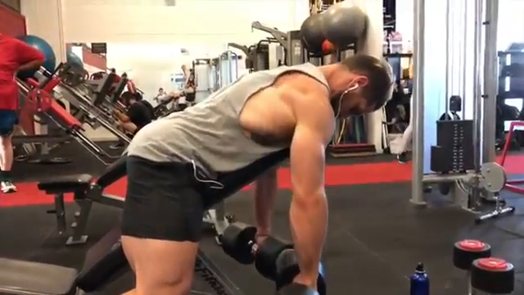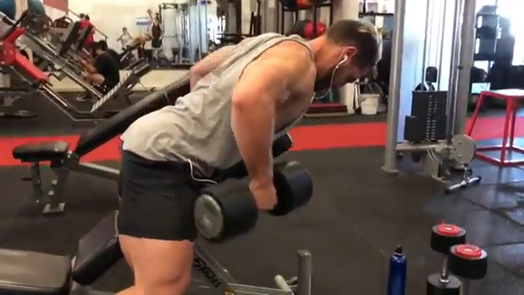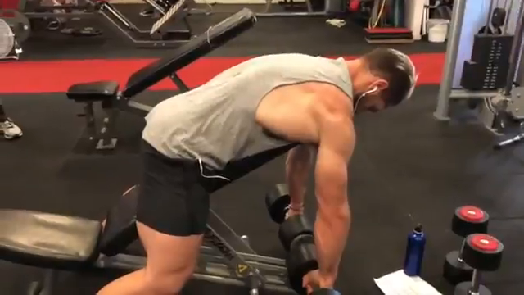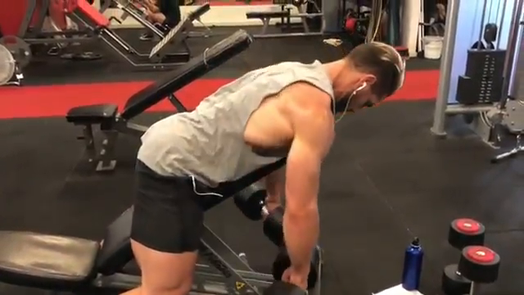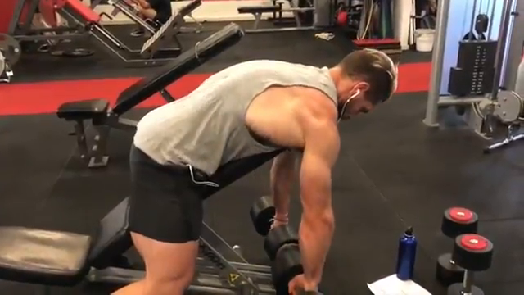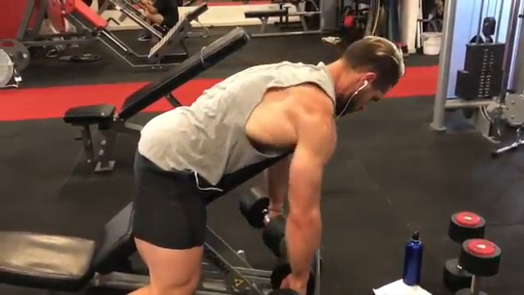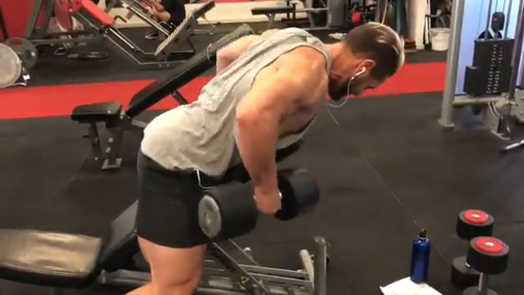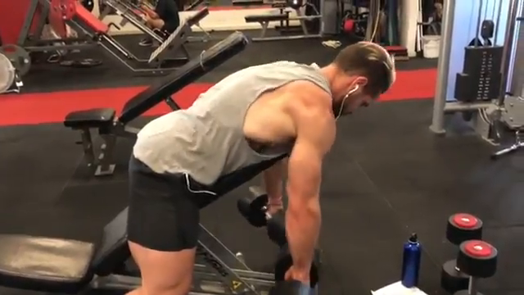But more importantly, the tension curve with these rowing and pulling variations is such that it becomes hardest when you get closer to the midline of your body. So for example, if you're performing a row, when your arms are extended out in front, it's going to feel pretty easy. You can perform that rep, no worries whatsoever. But as you come closer to your chest, the joint angle closes and the movement becomes significantly harder.